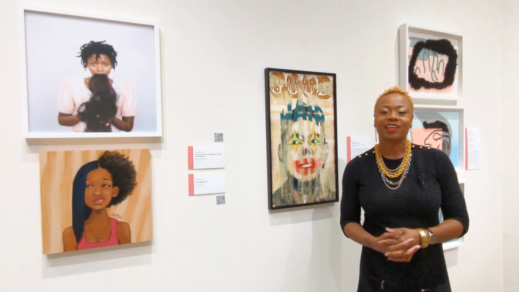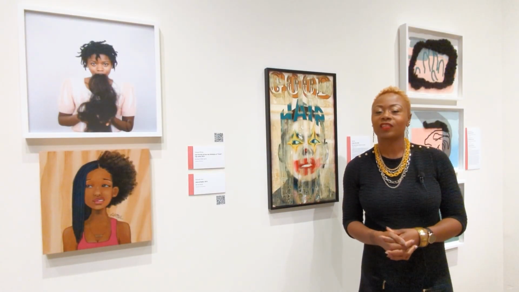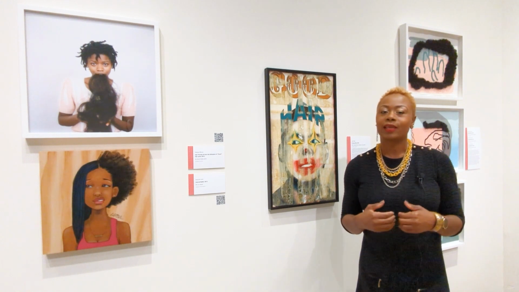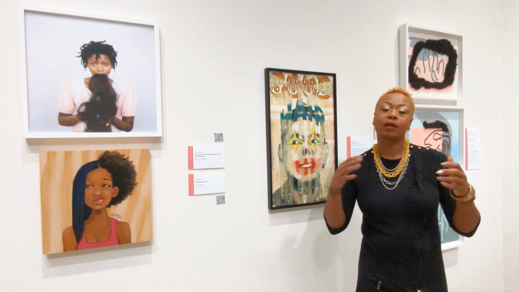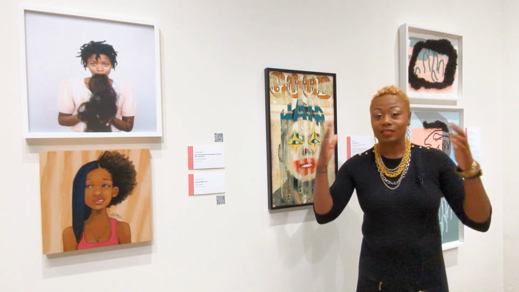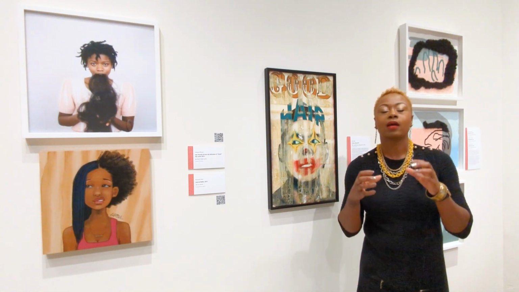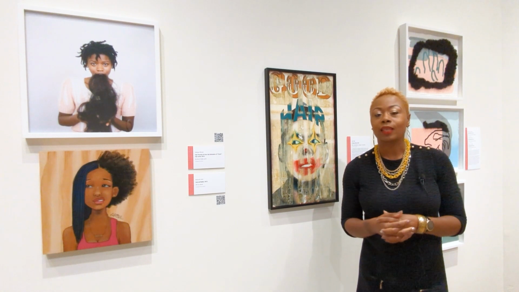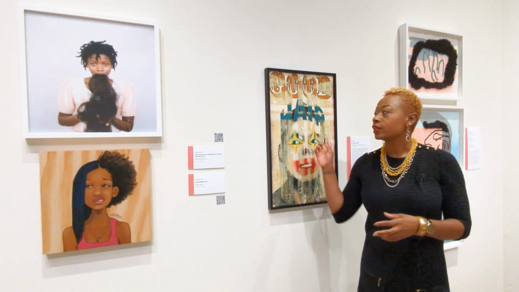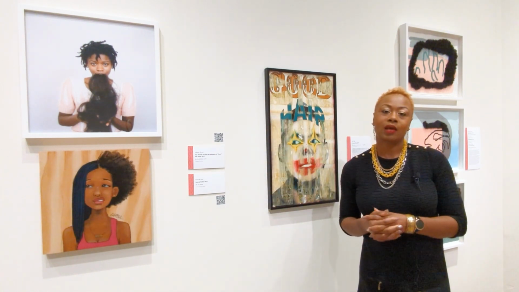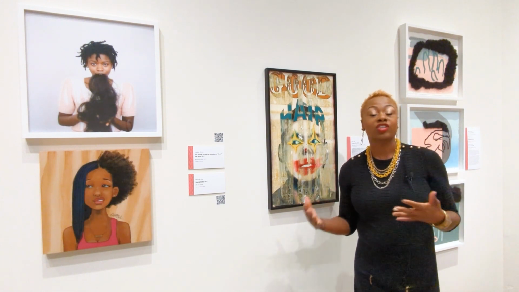Another aspect of the hair politics section of the exhibition is looking at not only hair politics on a societal grand macro level, but also looking at it as a microcosm within the Black hair culture. These three pieces here represent something that is called good hair.